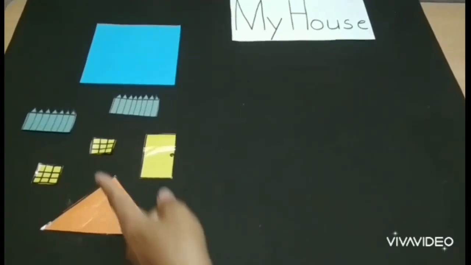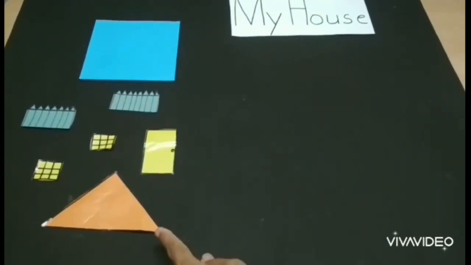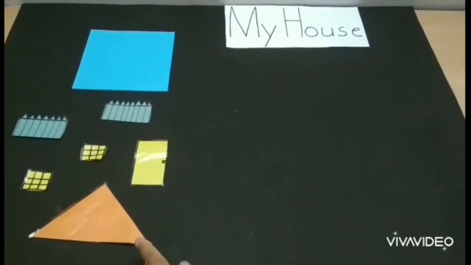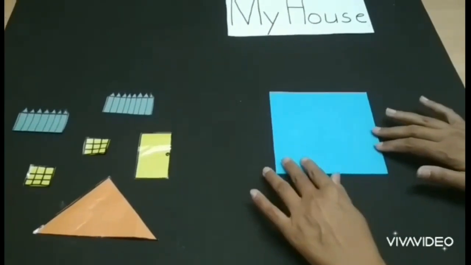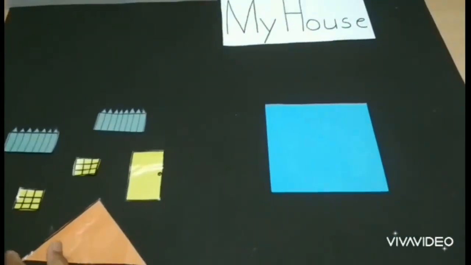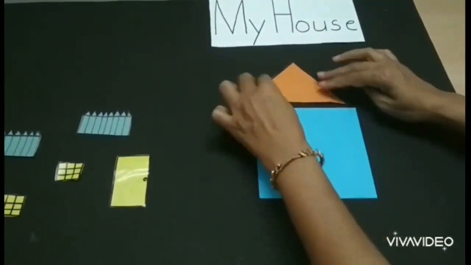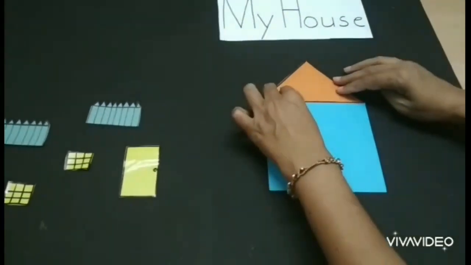Children, now we will do one activity related to my house. Here we have different parts of a house. Now we will try to make a house. First we will make a wall. Now what is this? This is a roof, the top of the house. We will place it here.